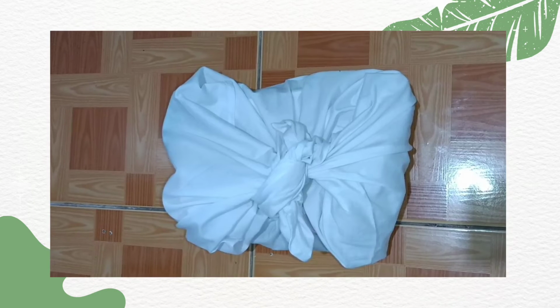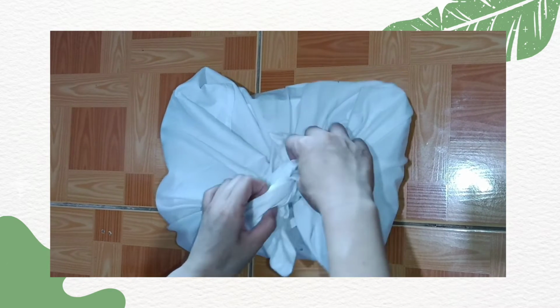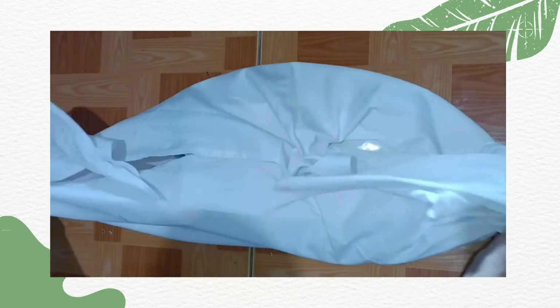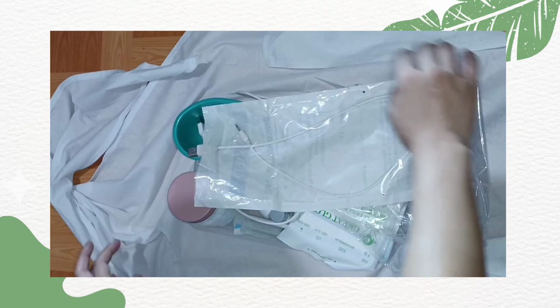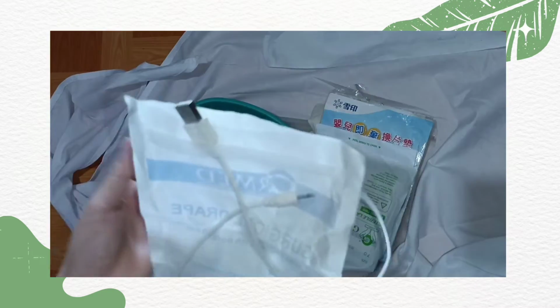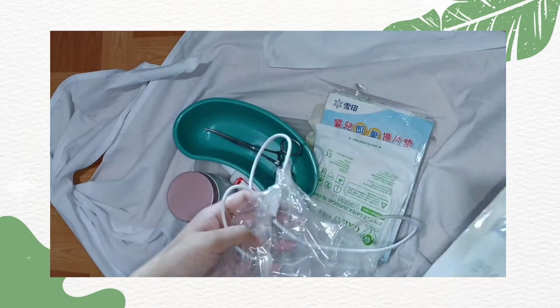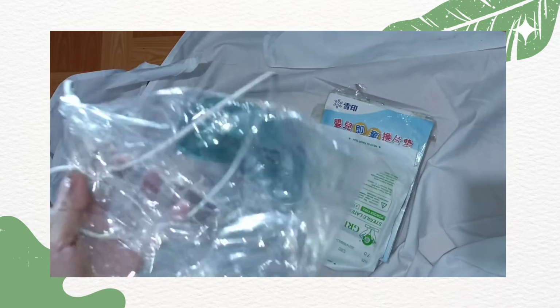I already provided for the client's comfort and privacy by screening and closing the room. These are the equipment needed. We have the catheter set, which contains the catheter. I improvised the catheter, so let's assume that this is the catheter and the catheter bag.